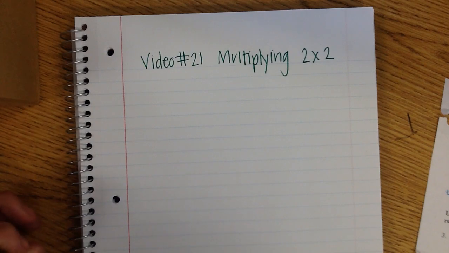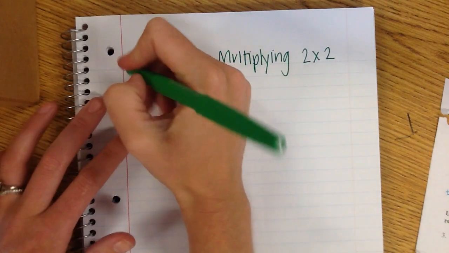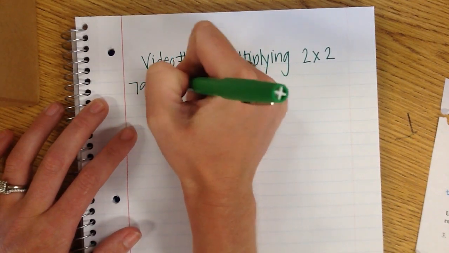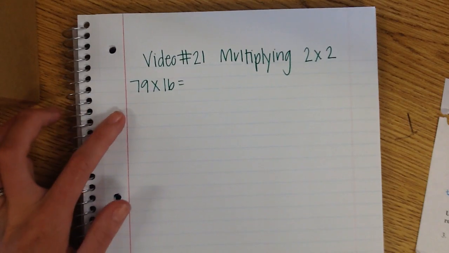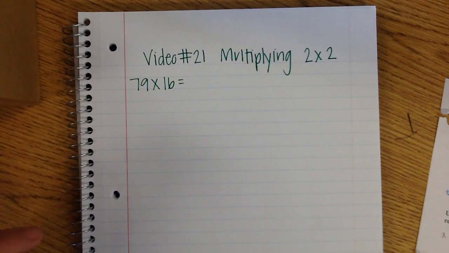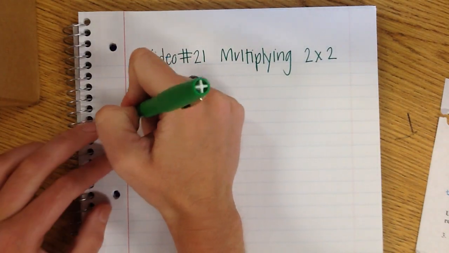The first one I'm going to do is area. Let me write the problem out first. 79 times 16. This is the problem, and I'm going to show you how to do it with standard and area. We're first going to do it with area.